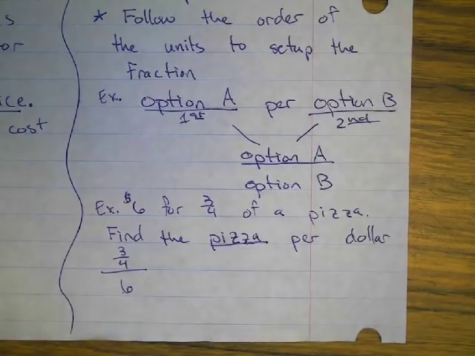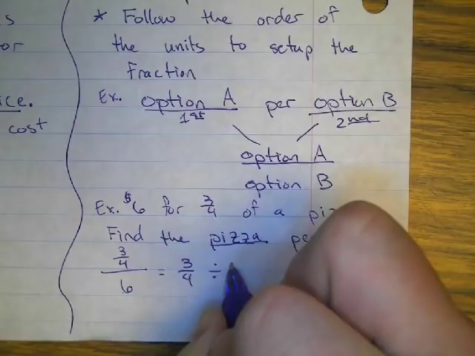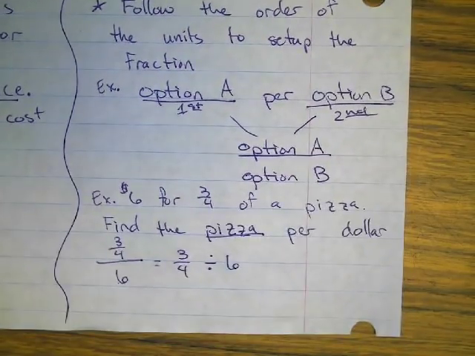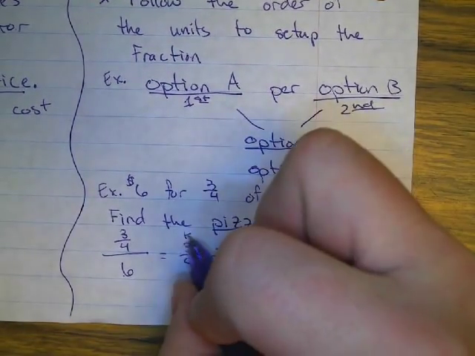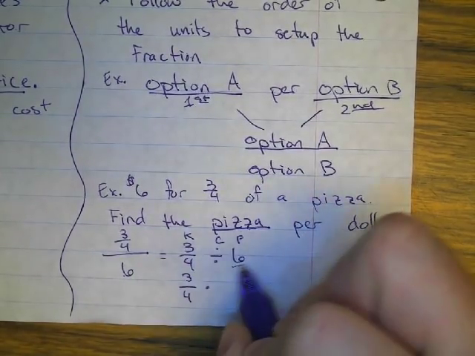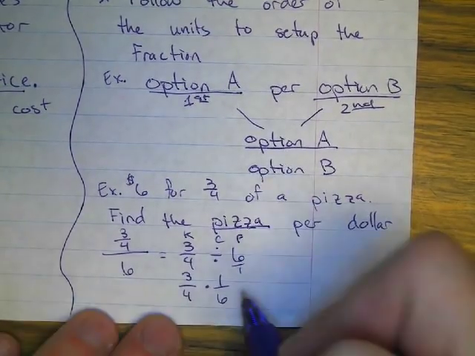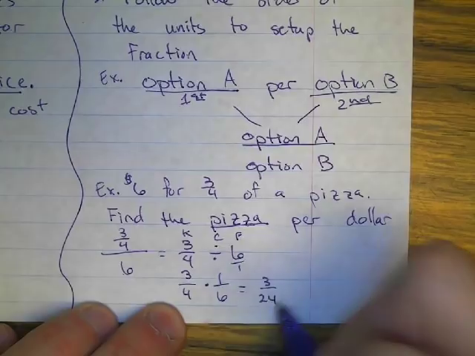3/4 divided by 6. So now we'll say that's 3/4 divided by 6, writing it out left to right. Then we do our keep, change, flip, and we get 3/4 times 1 over 6, writing in the hidden 1, which is equal to 3 over 24.